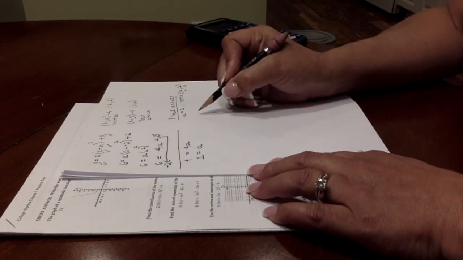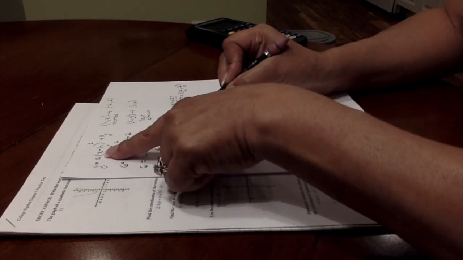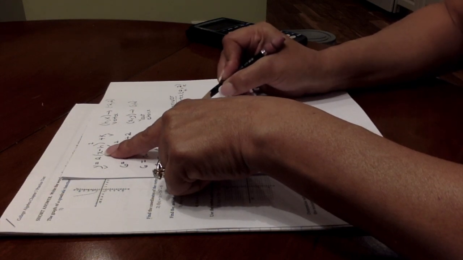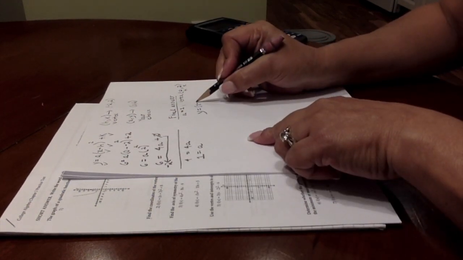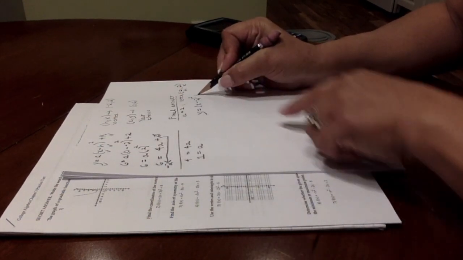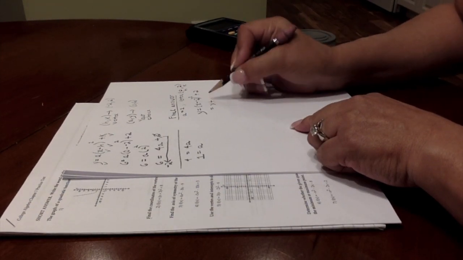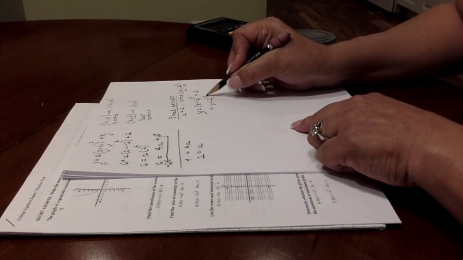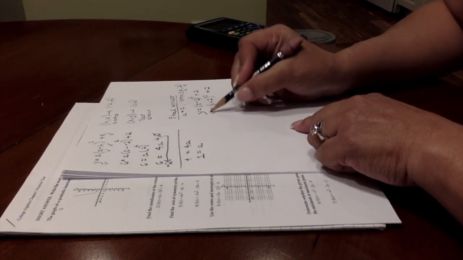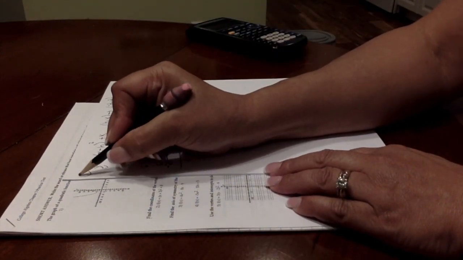So you'll give your answer like this. Y is equal to 1 times x minus the h value with the square plus the k value. So this is x plus 2 squared plus 2. And that is every little step for problem number 1.